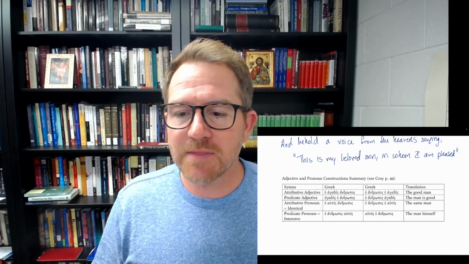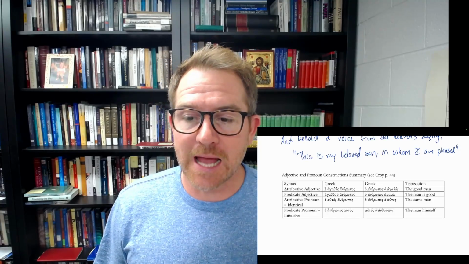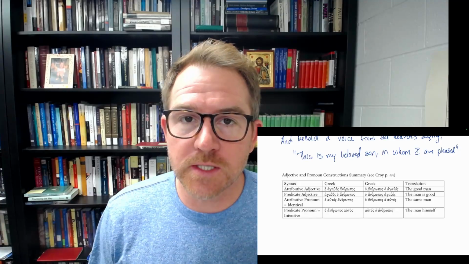So when thinking about the adjective and pronoun constructions, it's important to remember we have these 4 basic kinds of pronoun adjective constructions. The first one is the attributive adjective. And the key here with the attributive adjective is that the definite article is going to be in front of the adjective, right? When it attributes, the good man, agathos will always have ho in front of it. Then there's the predicate adjective. In this case, there's no definite article in front of the adjective. So this is going to be translated, the man is good, because the definite article is just in front of the noun, but not in front of the adjective.